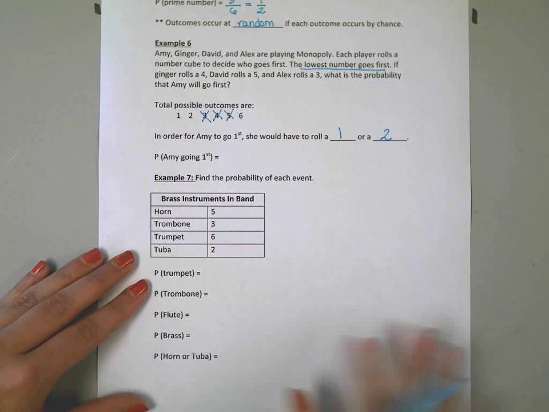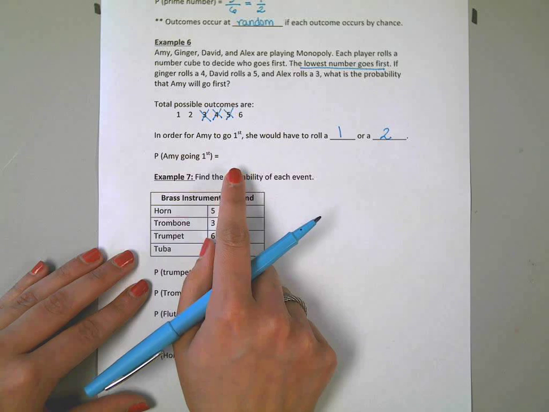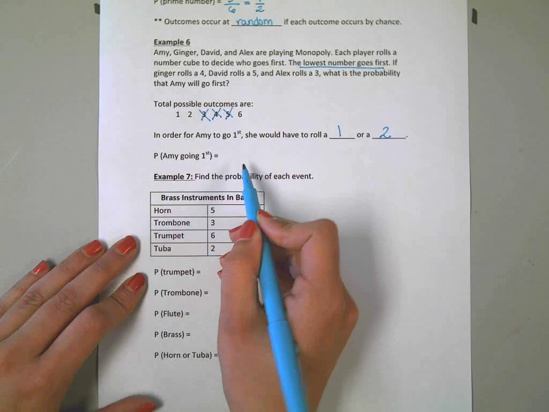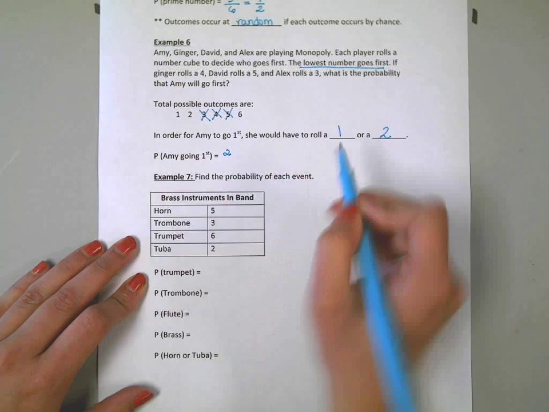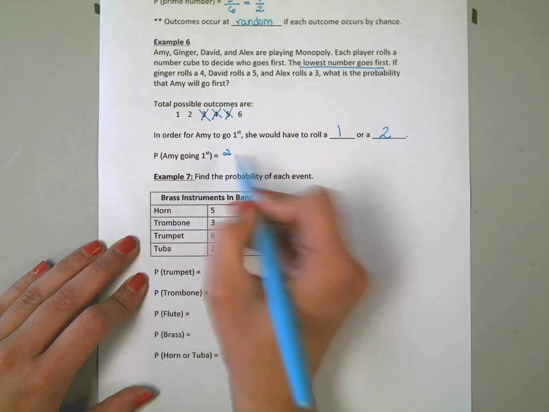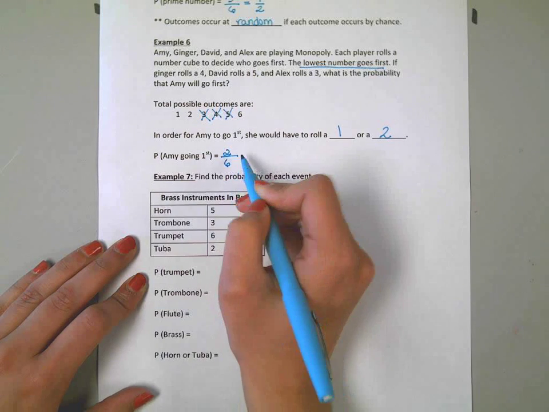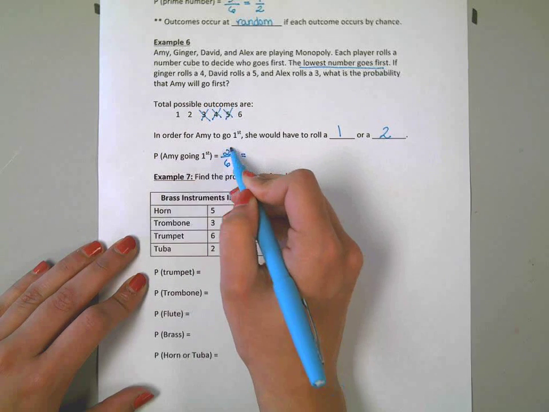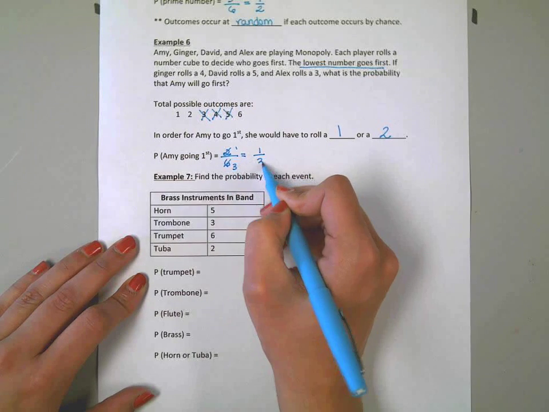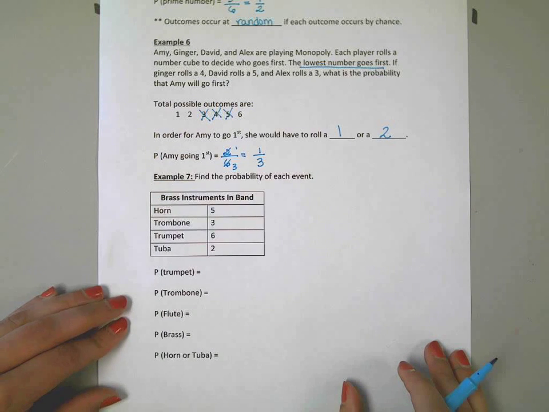So to find the probability that Amy will go first, we will take our favorable outcomes divided by the total possible outcomes. So our favorable outcomes would be 2, since there are 2 possible numbers she can roll: she could either roll a 1 or she could roll a 2. And we divide that by 6, which is our total possible numbers on a number cube. Remember to reduce this fraction, so 2 will go into 6 3 times, so your reduced fraction would be 1/3. So the probability that Amy will go first is 1/3.